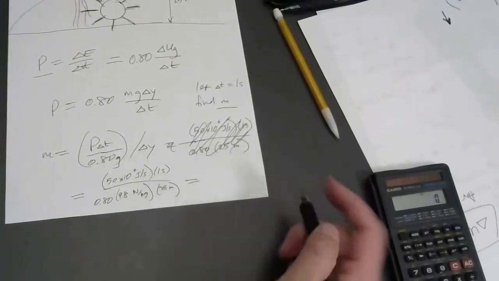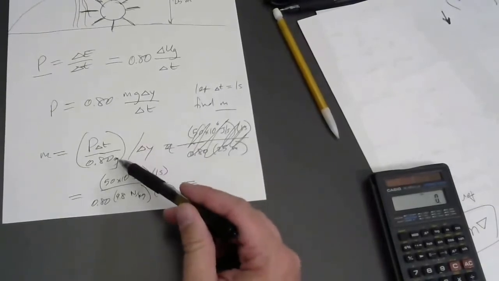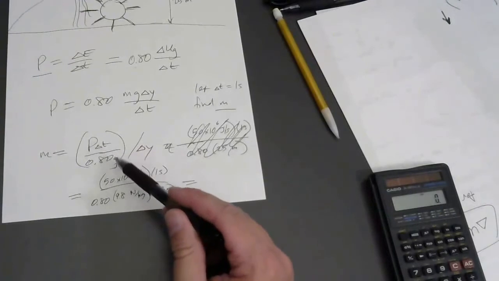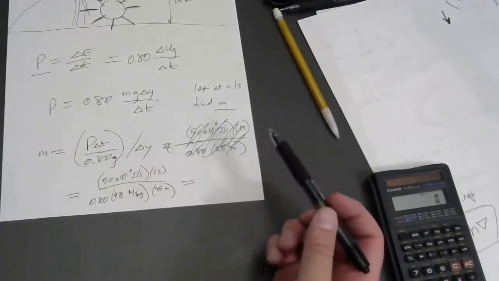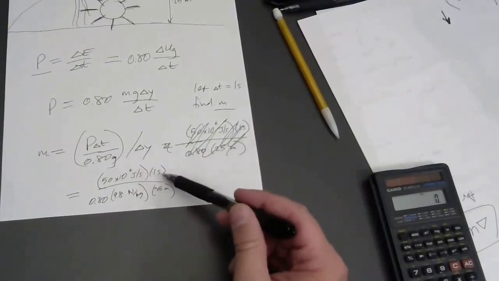You probably saw what I did wrong. I forgot to divide by G. I dropped the factor of G. So I added a G down here. This is power times time interval divided by 0.8, divided by G, divided by Y. And now the units look like they come out correctly because seconds cancel here.